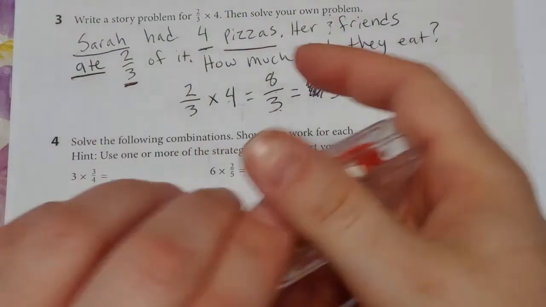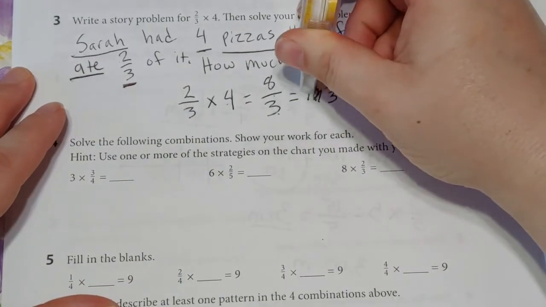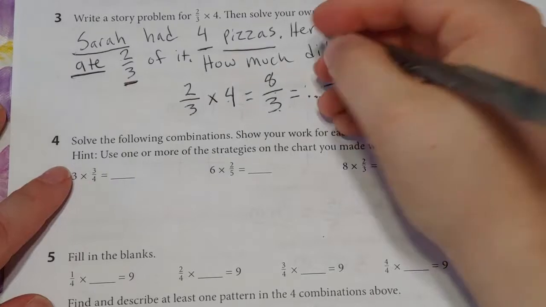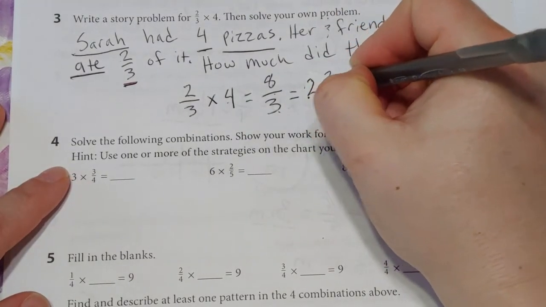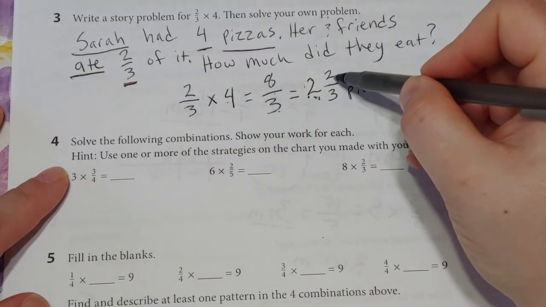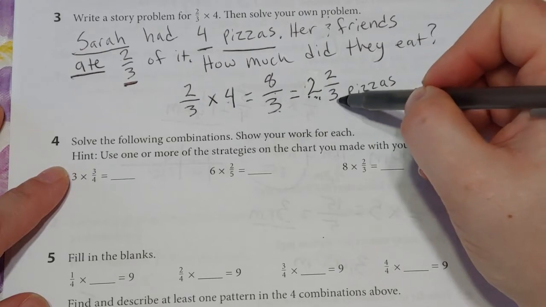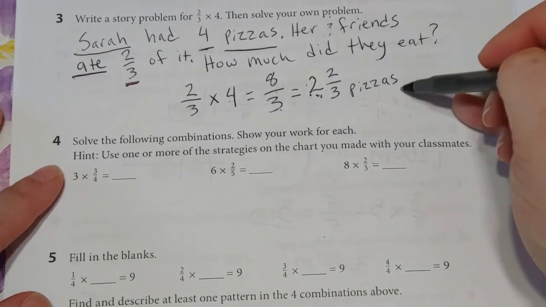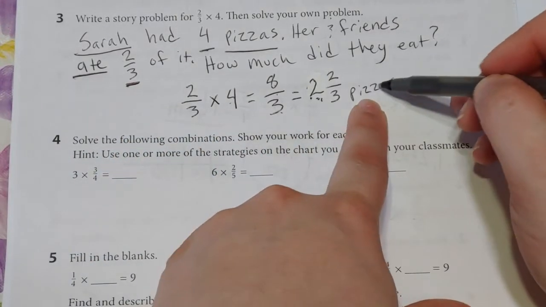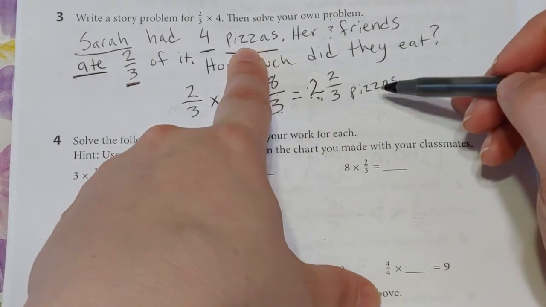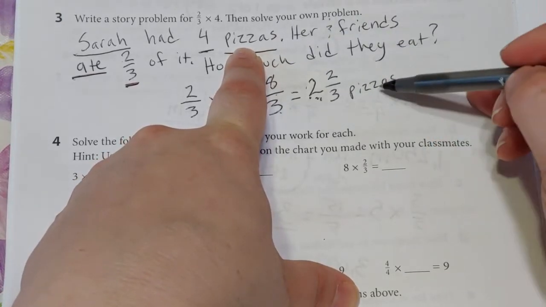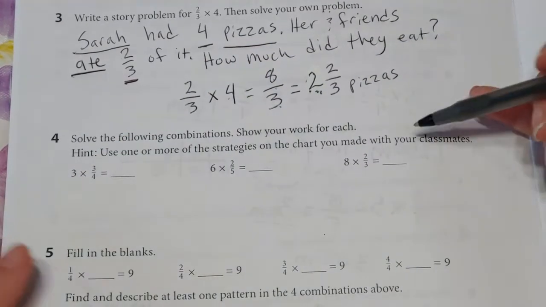Good thing I didn't record that because I was writing the wrong answer. 3 times 2 is 6 with 2 pieces left over. Out of the 3, I need to make a whole. So they ate 2 2/3 pizzas. Again, yours is going to say 2 2/3, whatever the verb is from your problem, or your 4 whole somethings. Mine was pizzas.